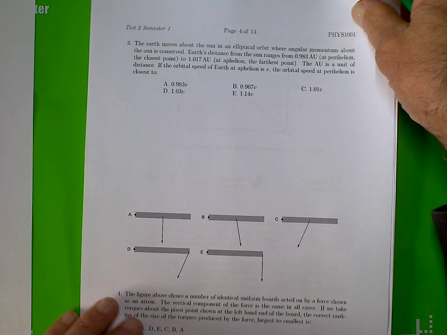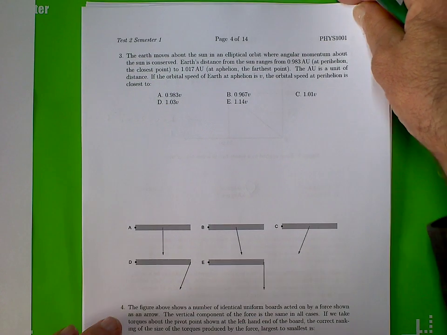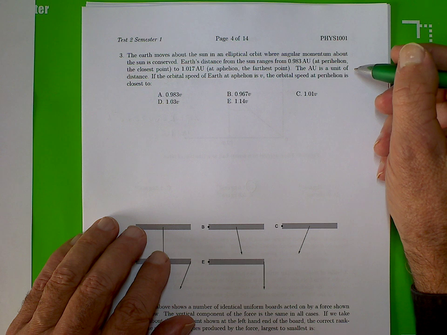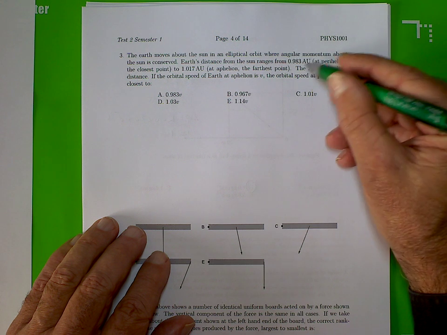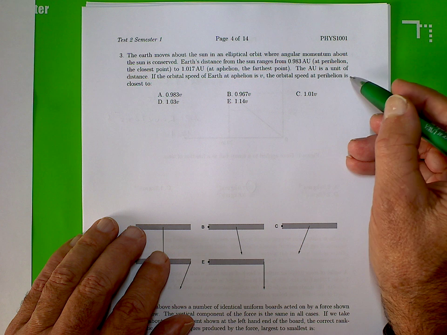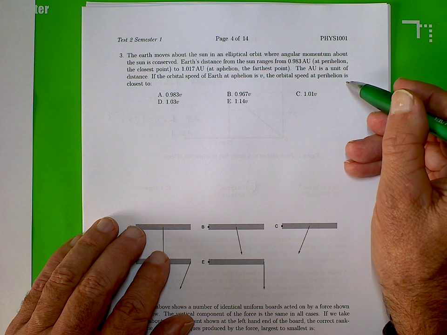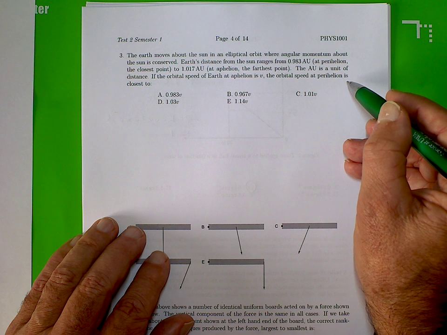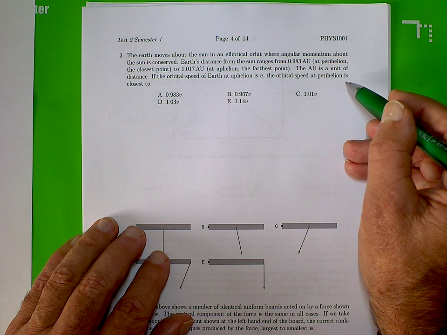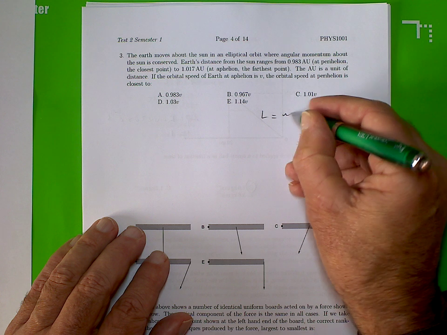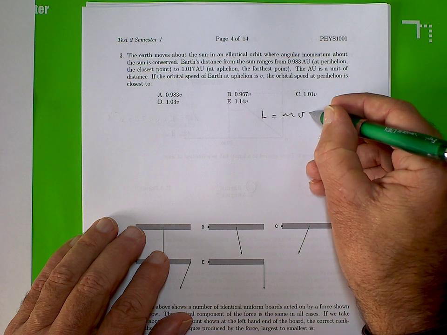Alright, next question. The Earth moves around the Sun in an elliptical orbit where angular momentum about the Sun is conserved. Earth's distance from the Sun ranges from 0.983 astronomical units to 1.017. The AU is a unit of distance. If the orbital speed of the Earth at aphelion is v, the orbital speed at perihelion is. So angular momentum L in this case is given by mvr.